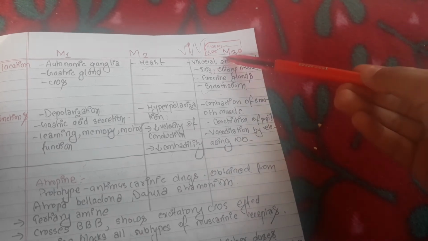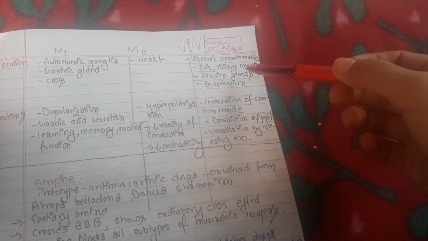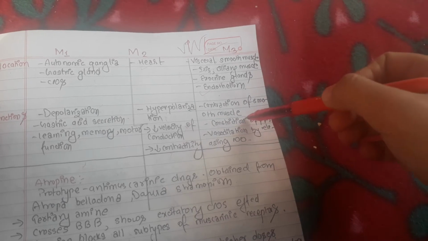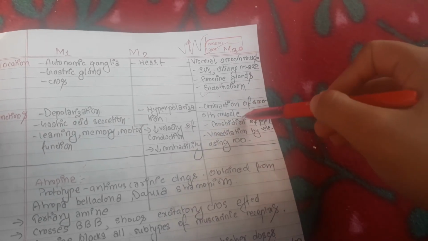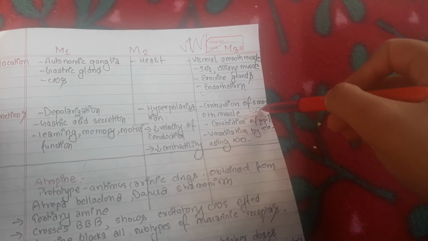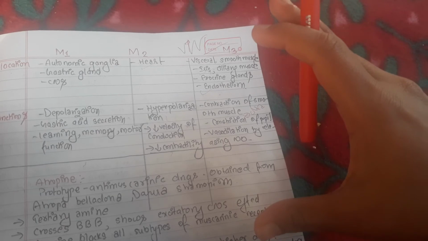Now, in the M3 receptor, we have visceral smooth muscle, iris, ciliary muscle, exocrine glands, and endothelium. In this, one thing that I have written is constriction of pupil. In the sympathetic stimulation, there is dilation of pupil, because we have to look at things clearly. Whenever we are afraid, we dilate our eyes and make them big to look at things clearly.